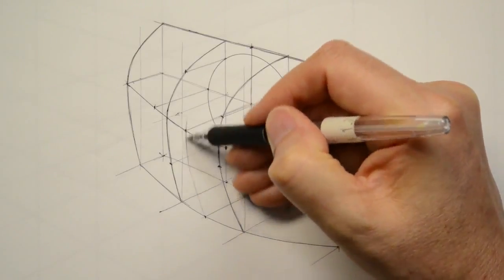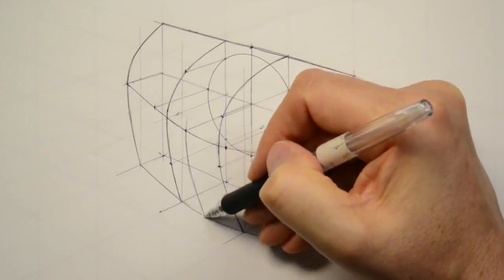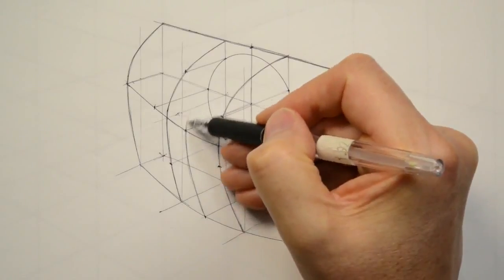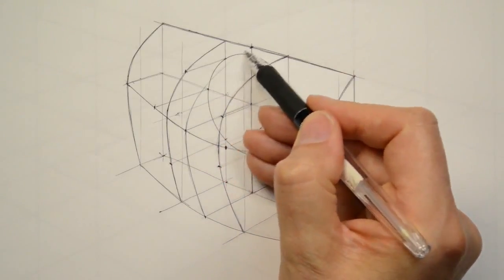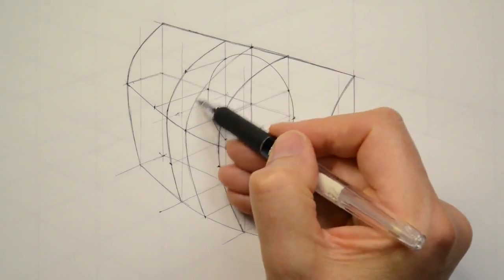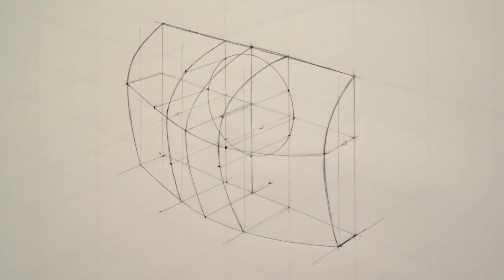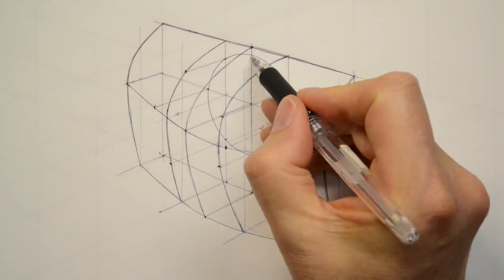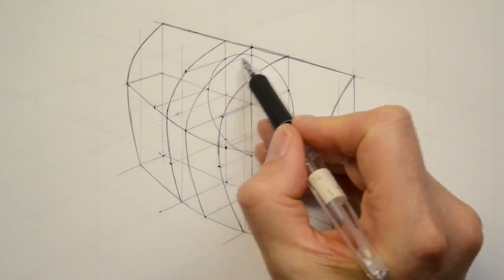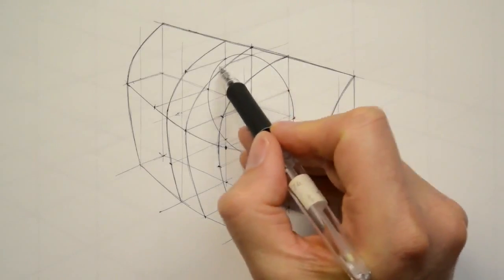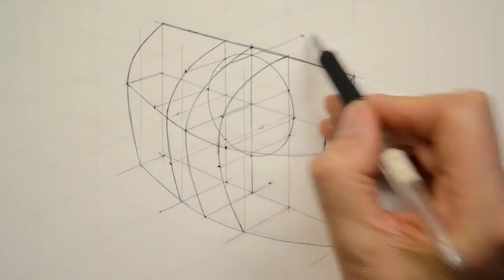So I want to make a nice smooth shape. So I want to look at those when I draw this one. All right, feeling pretty good about that. So now find out where the circle crosses that vertical and draw out, again using guidelines that are going to my right vanishing point.